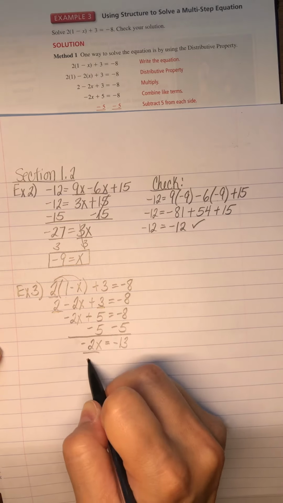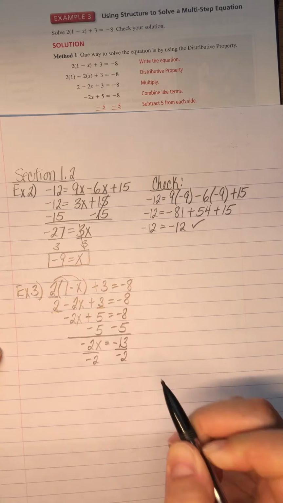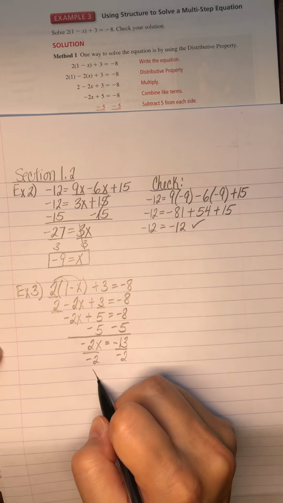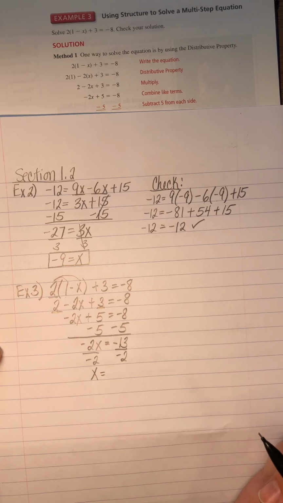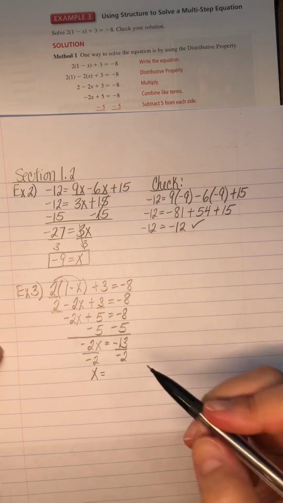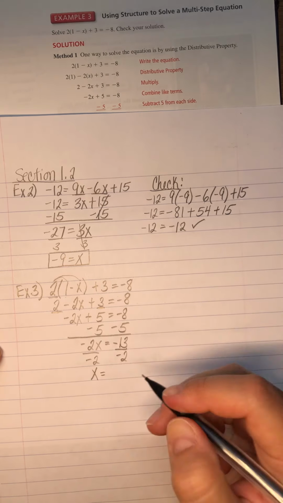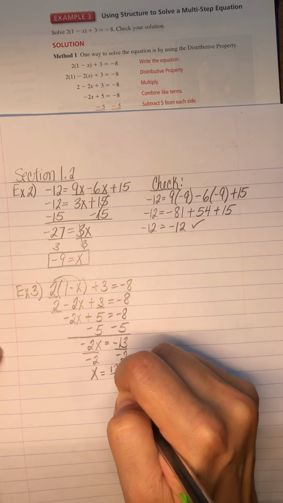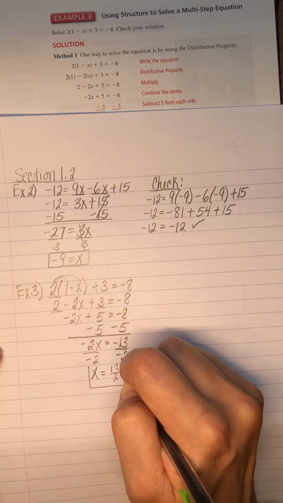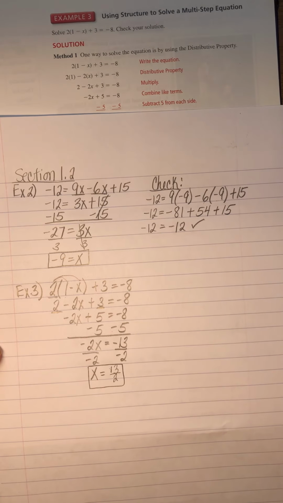Finally, we'll divide both sides by negative 2. And to get my answer, I can leave it as a fraction. I want to simplify my fractions as much as possible. A negative and a negative make a positive 13 over 2. And you can leave your answer just like this as an improper fraction. I personally like improper fractions over mixed numbers.